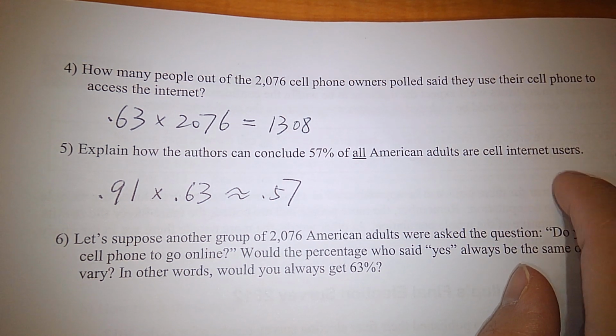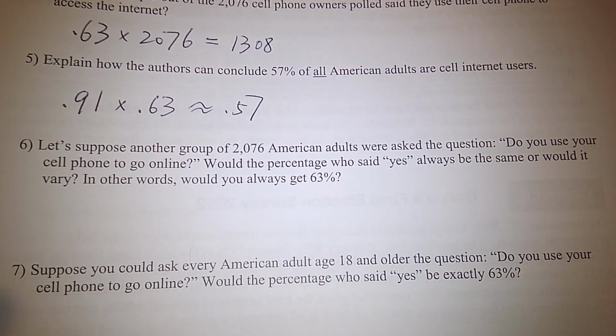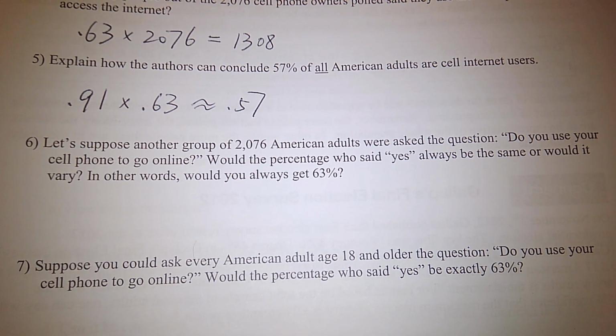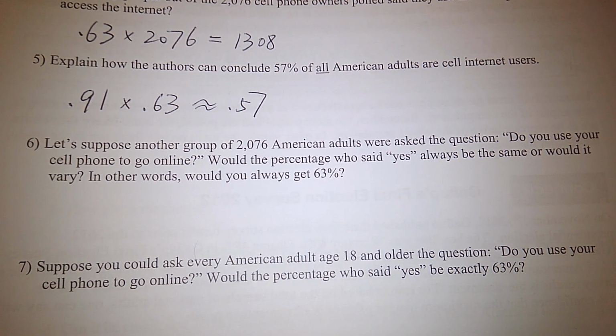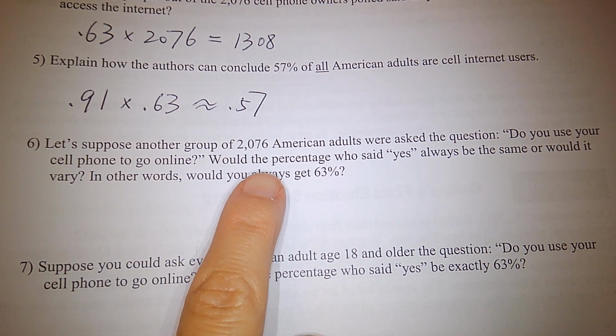You guys, everybody? All right, question 6. Let's suppose another group of 2,076 American adults were asked the question, do you use your cell phone to go online? Would the percentage who said yes always be the same, always be 63%? No, right?